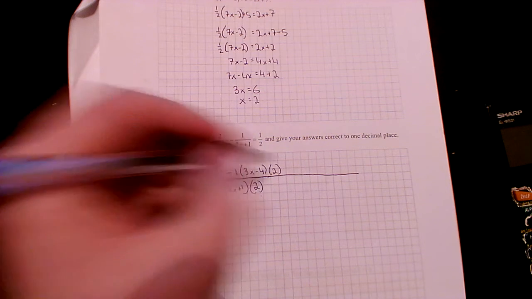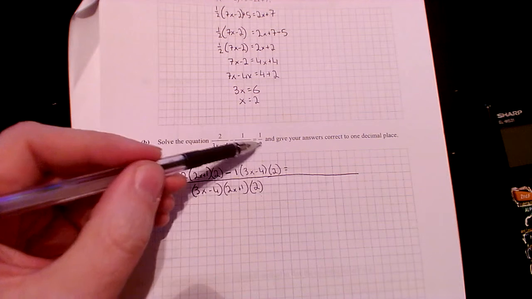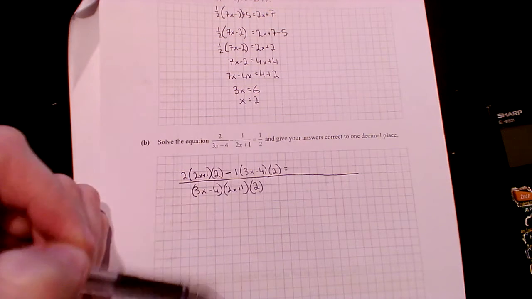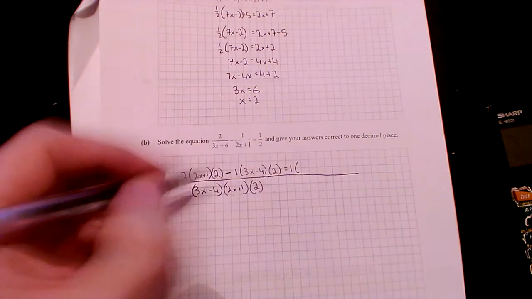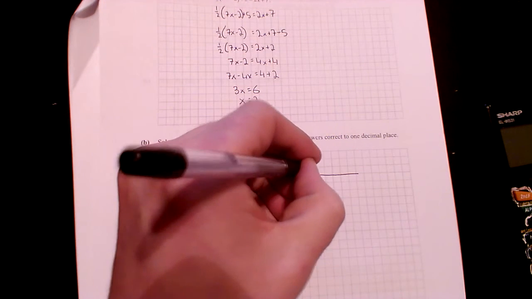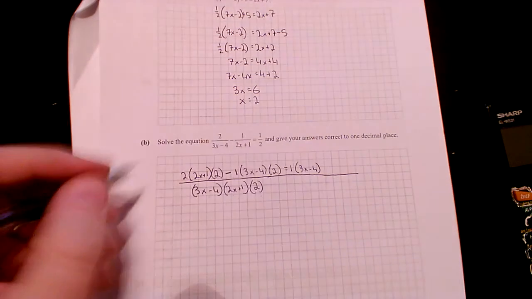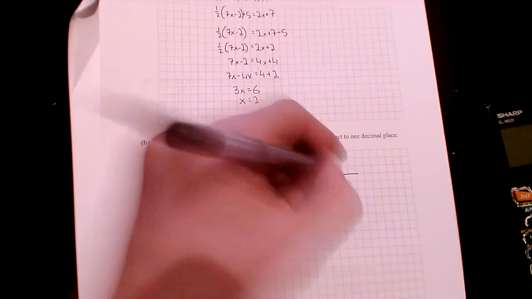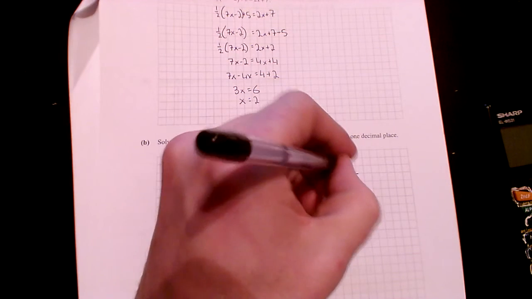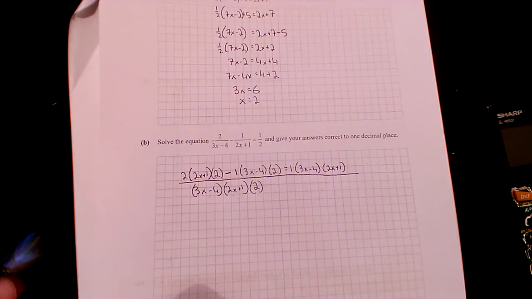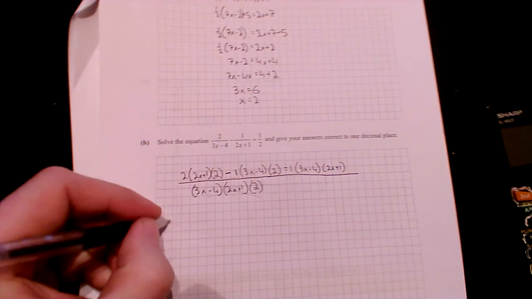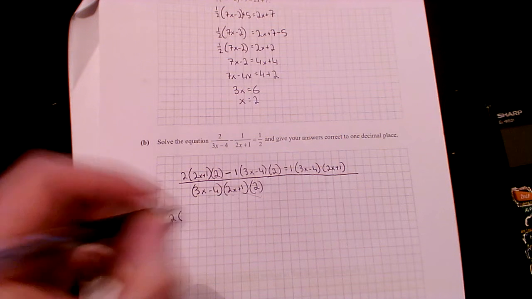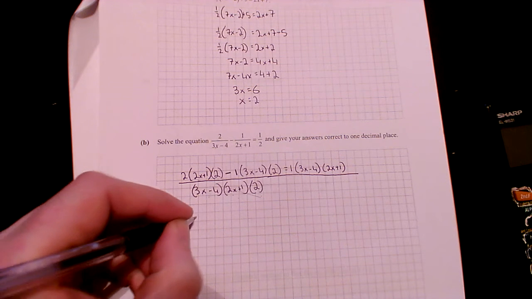Equals, and now what do I have to multiply the 2 by to get this? Well, the answer is this and this. So we've 1, and then 3x minus 4, 2x plus 1. Now they're all over the same denominator, so I can get rid of that. So I'm going to write this out without the denominator.